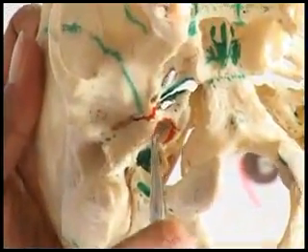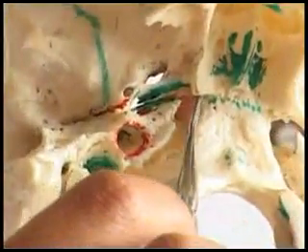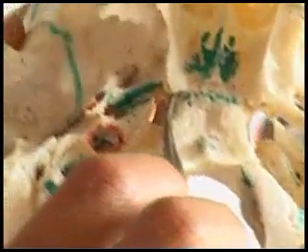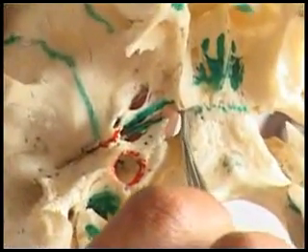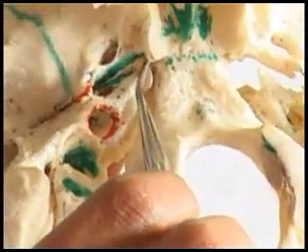There is a nerve of pterygoid canal which is lying in the anterior wall of the foramen lacerum, and it opens into the pterygopalatine fossa.